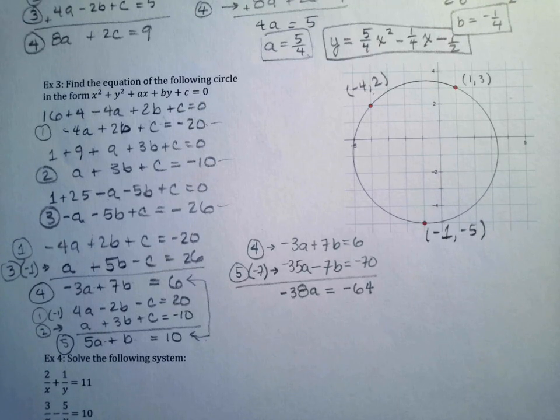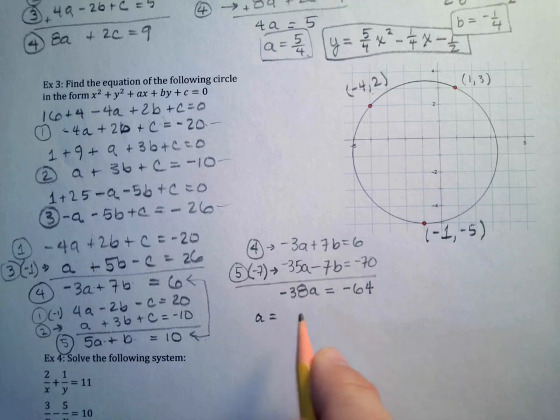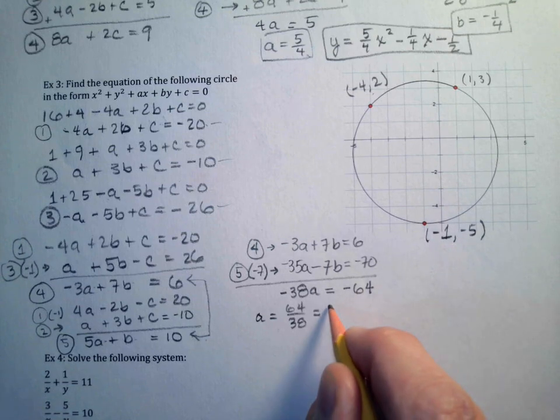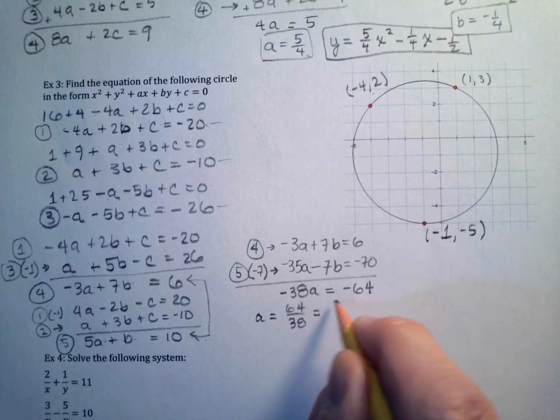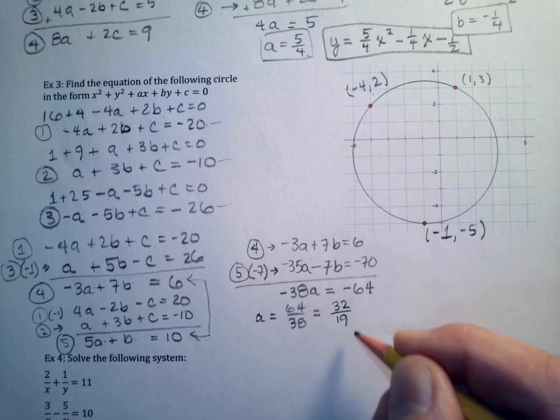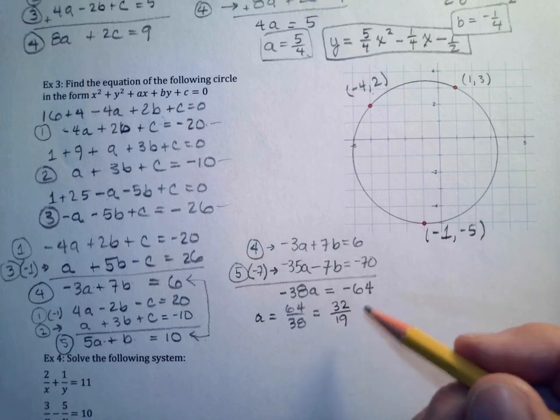These fractions are a little nasty. So a is going to be equal to 64 over 38. That reduces a little bit. We can cut both of those in half: 32 over 19. Okay, so that's kind of ugly, and I would be suspicious of that.